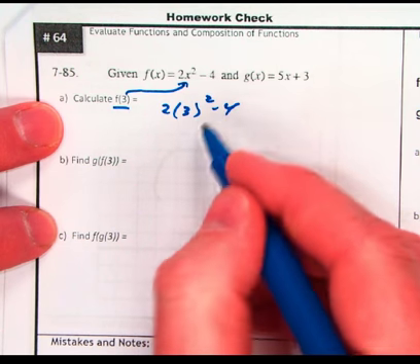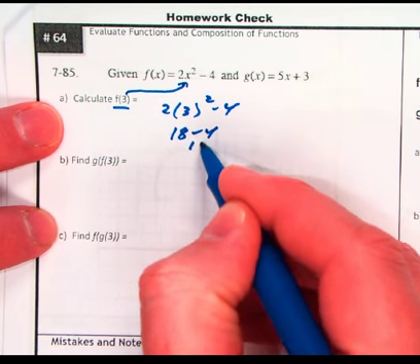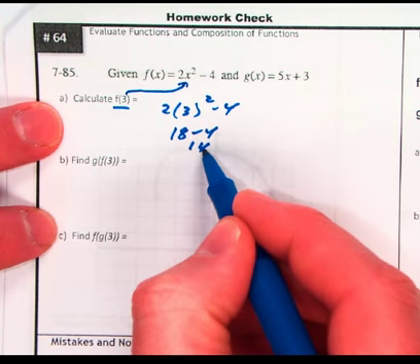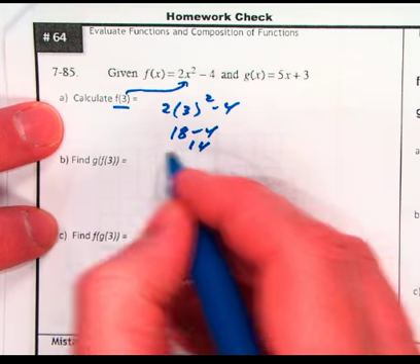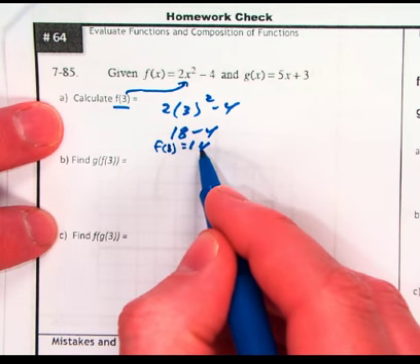3 squared is 9. 9 times 2 is 18. So we're going to do 18 minus 4, or 14. So f of 3 generates an answer of 14. So f of 3 equals 14. 3 is the input, 14 is the output.